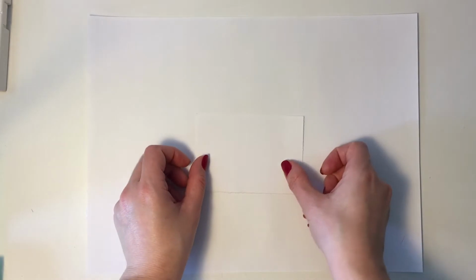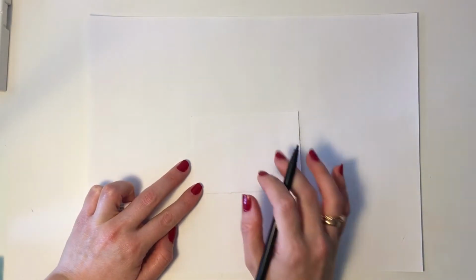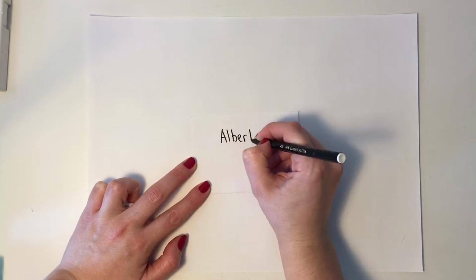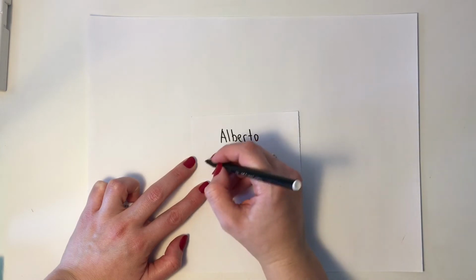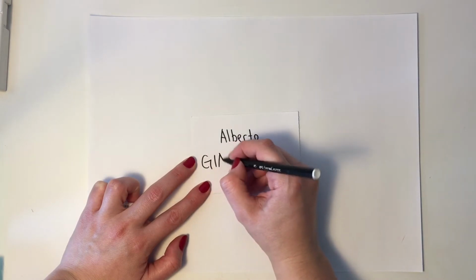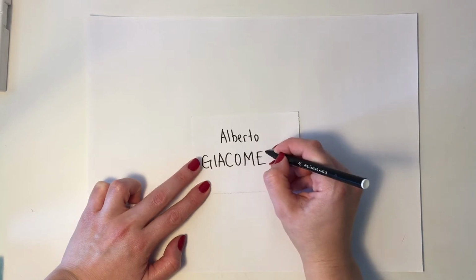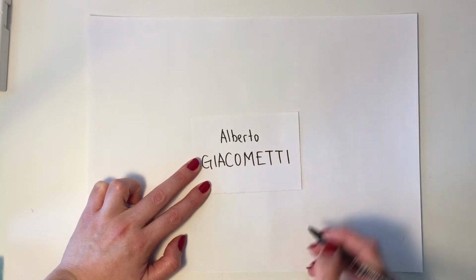Okay, today we're going to learn about an artist. Let's write down his name. You can try to read with me. His name is Alberto Giacometti. Let's repeat his name. Alberto Giacometti.